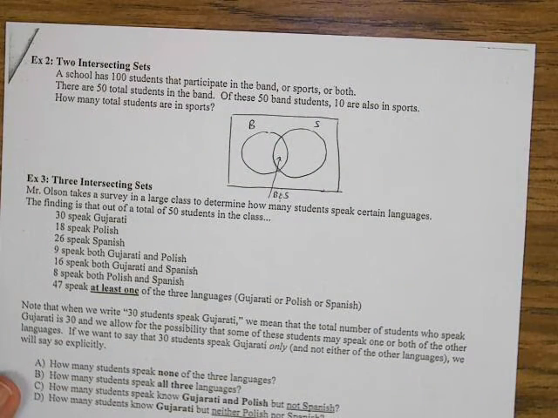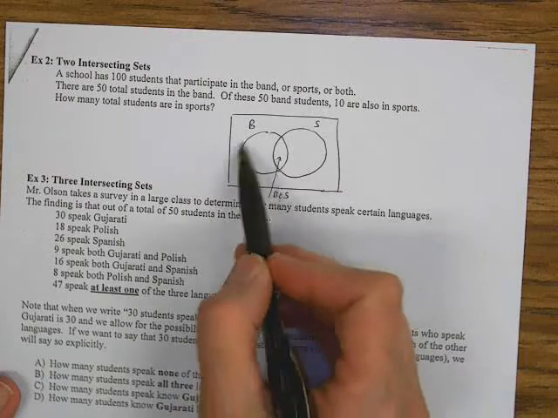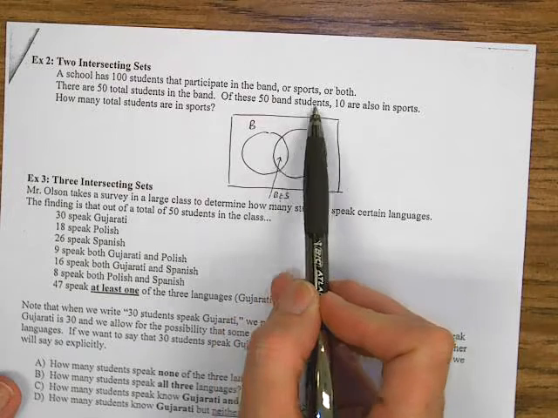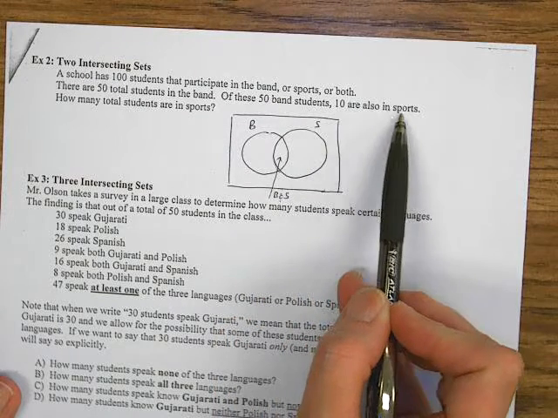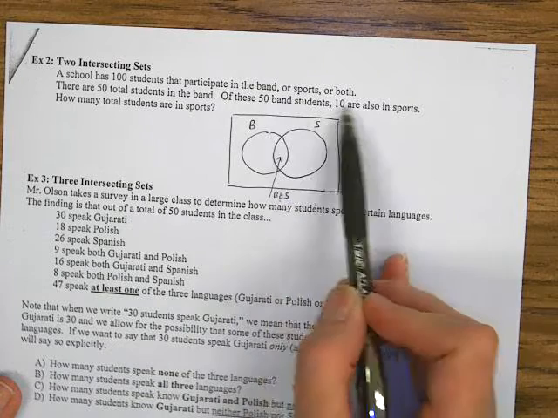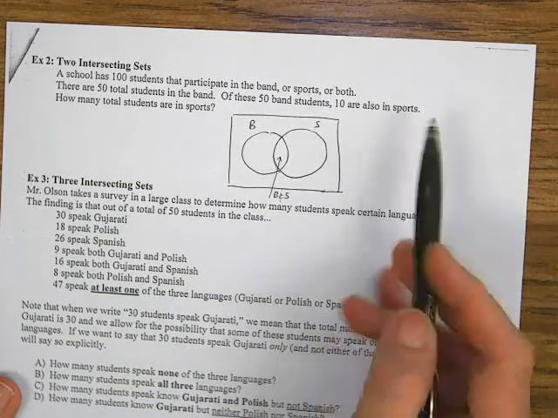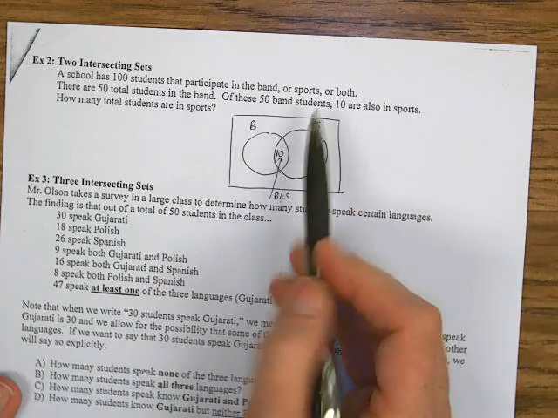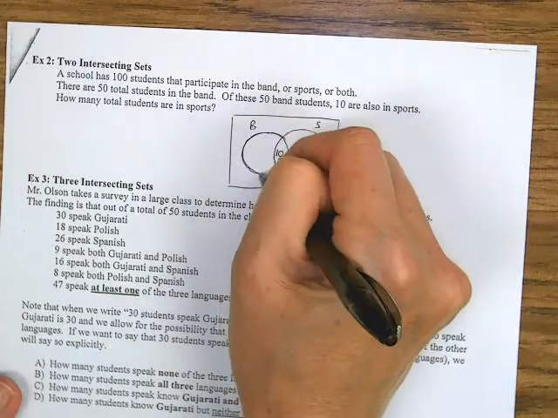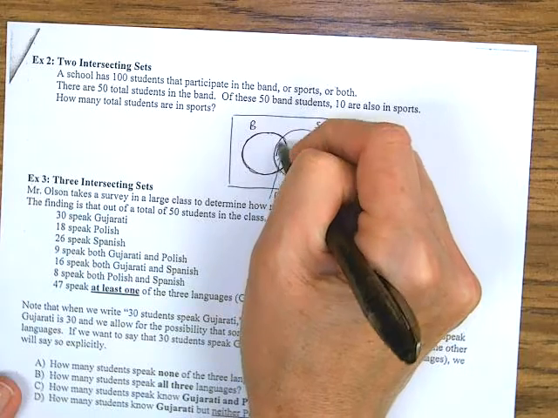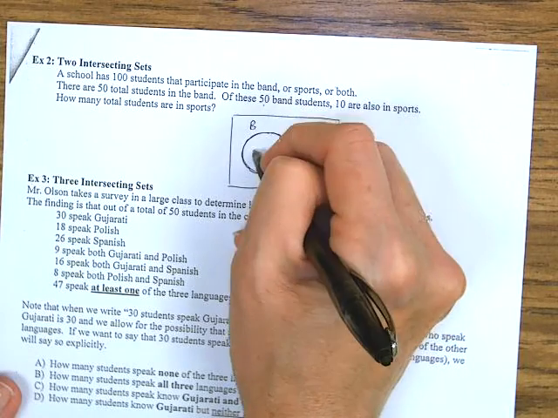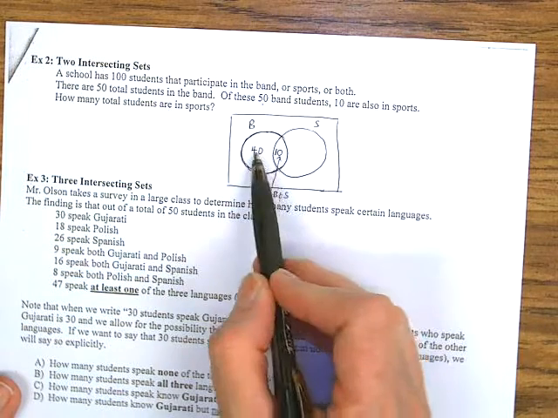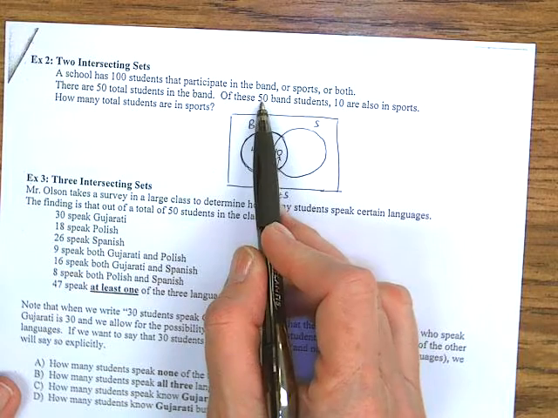It says there are 50 in the band, so I know in this band circle, I've got 50. But it says of the 50 in the band, 10 are also in sports. So here's your intersection. We've got 10 that are in band and sports. So I'm going to put that here. But now it said there were 50 band. So if I'm just looking at this circle, and I've put 10 of them in the overlap section, and I have to have a total of 50, that means there are 40 in band who do not do sports. So together, 40 and 10 make up 50 band students.